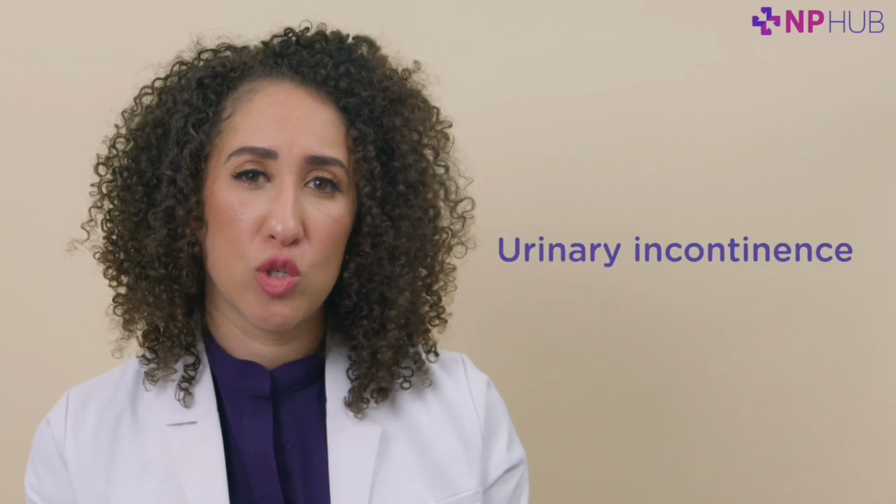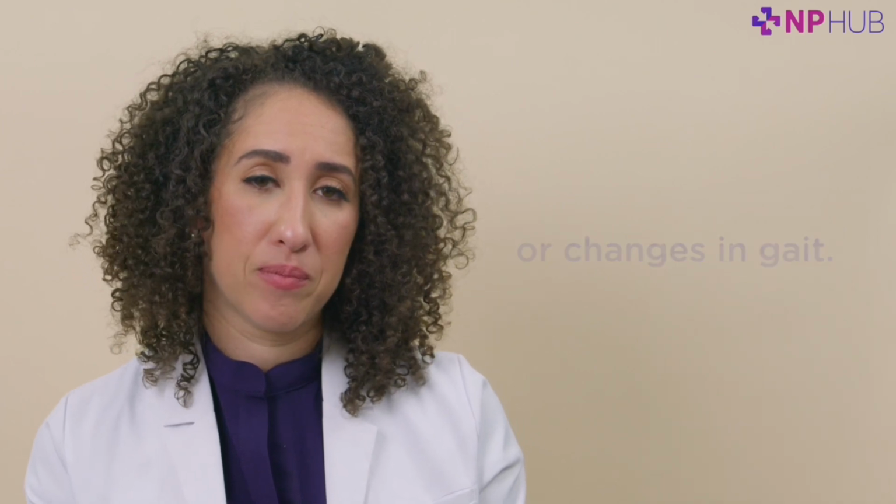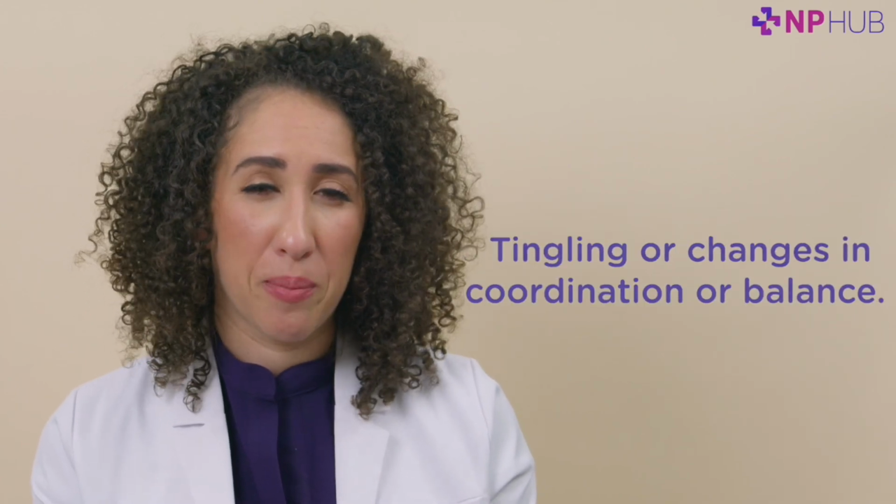For GU, ask about any changes in urinary frequency, urgency, discomfort, bedwetting, urinary incontinence, or recent UTIs. Assess any concerns related to genitalia or menstrual cycle if applicable. Musculoskeletal factors include joint pain, stiffness, swelling, history of fractures, injury, any postural deformities, or changes in gait. Neurologically, be sure to ask about any headaches, seizures, tingling, or changes in coordination or balance.